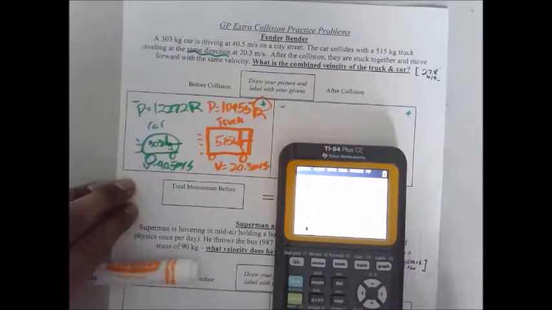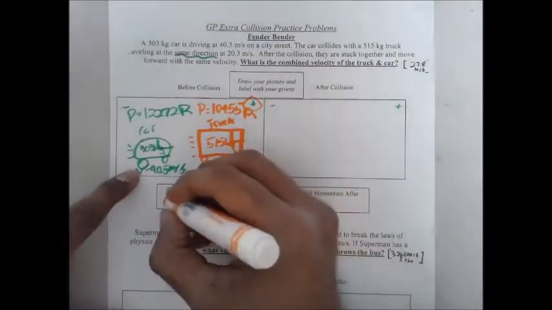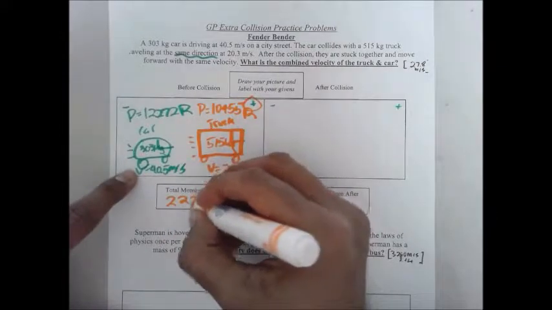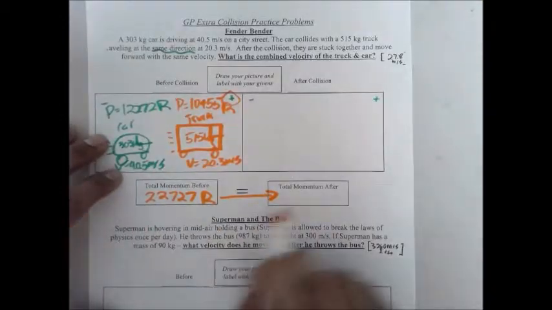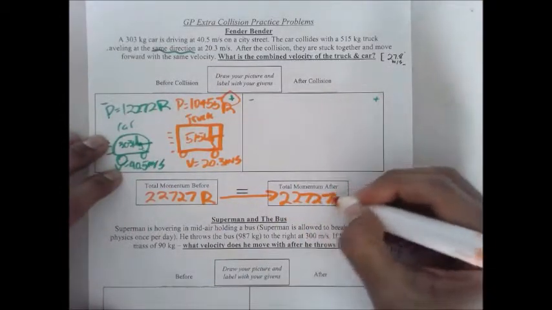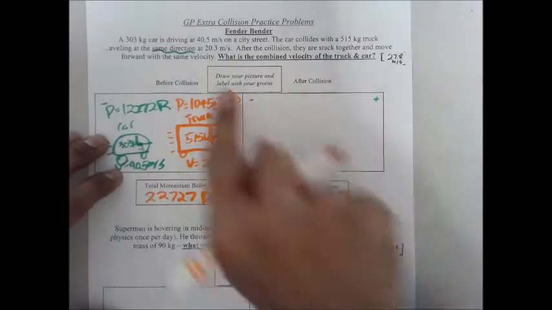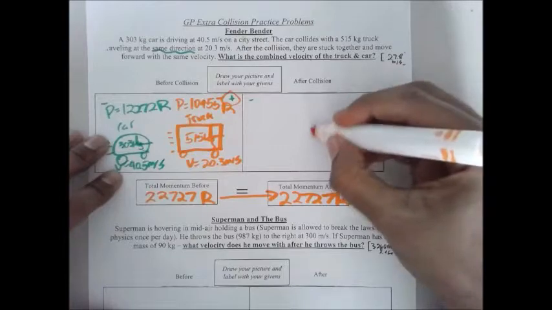So 12,272 plus 10,455. So the total before is going to be something like 22,727 roys, and that is going to be the same exact amount as it is going to be afterwards. So 22,727 roys. Now we know after the collision, both the truck and the car stick together.